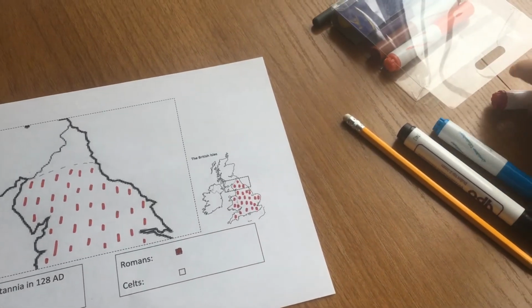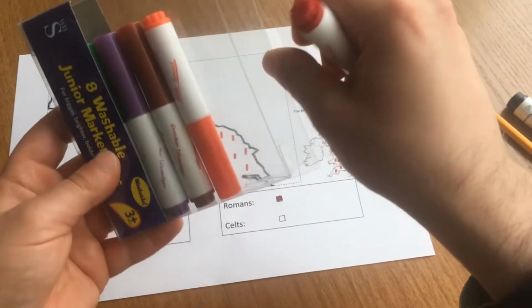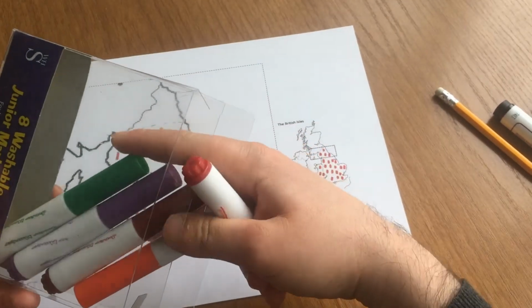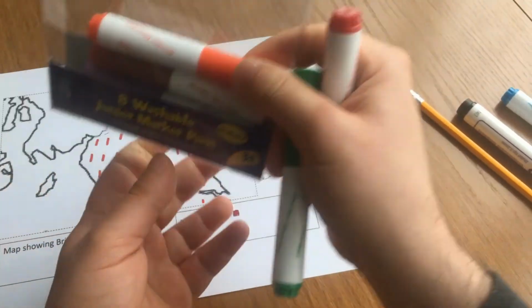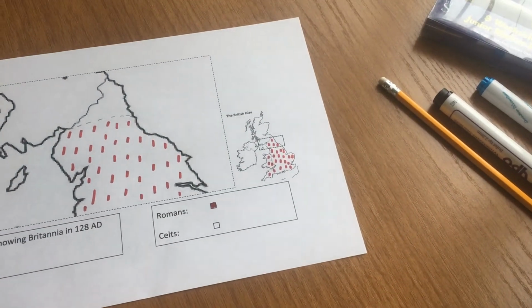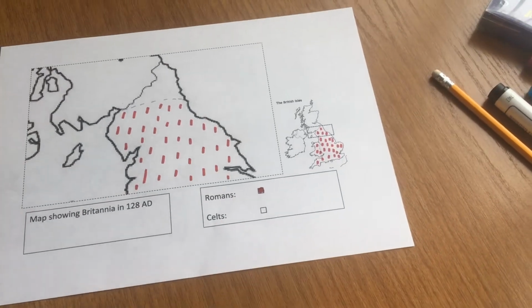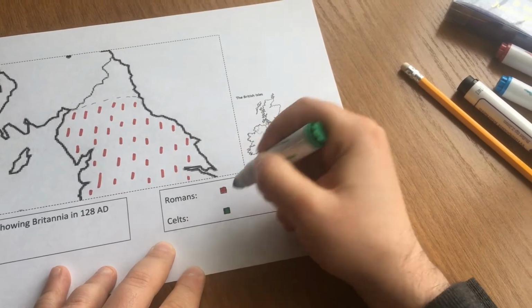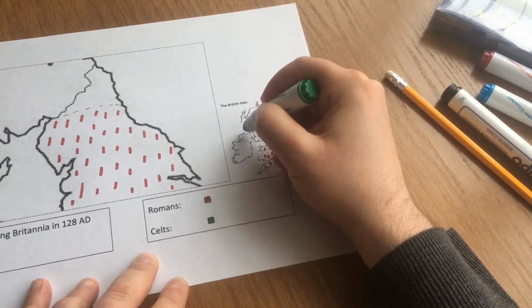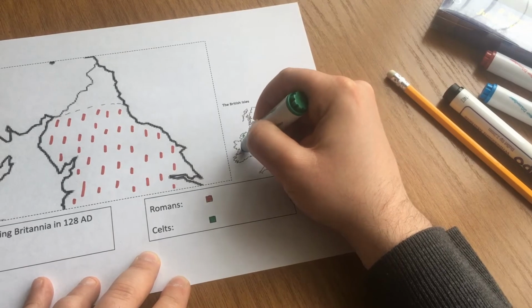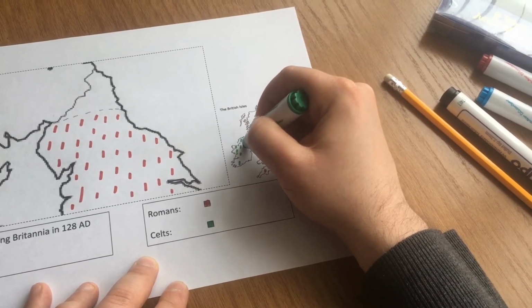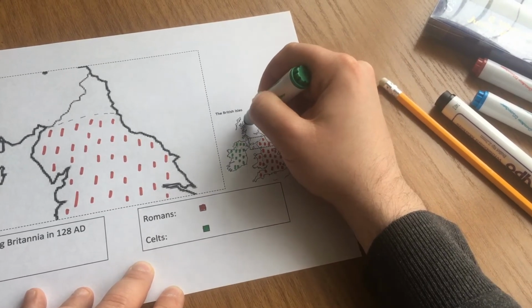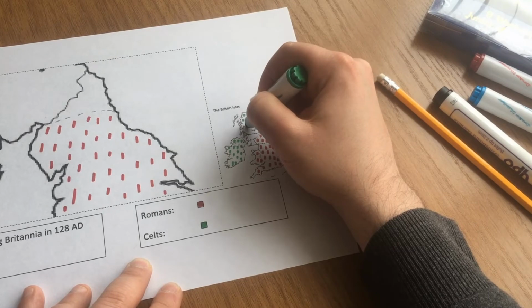And what colour should I use for the Celts? I want a colour that's very different from red, so I think, like the map, I'm going to use green. So I must remember to colour in my key in the green colour. And then in the little map, the Romans never conquered Wales, or as they called it, Hibernia, or Scotland.